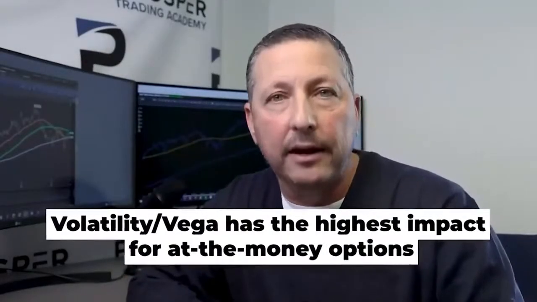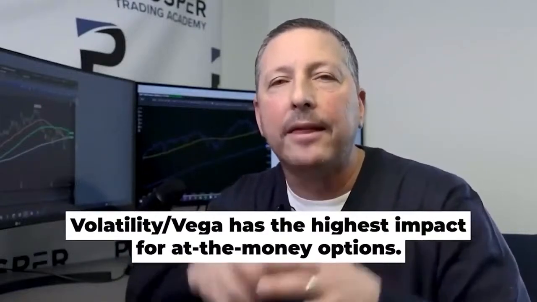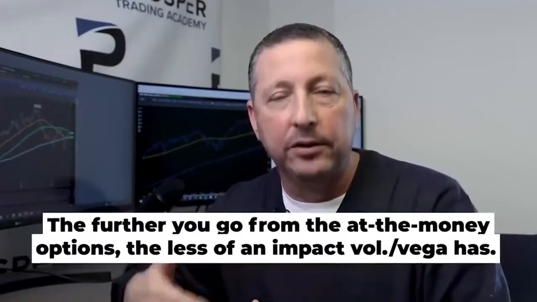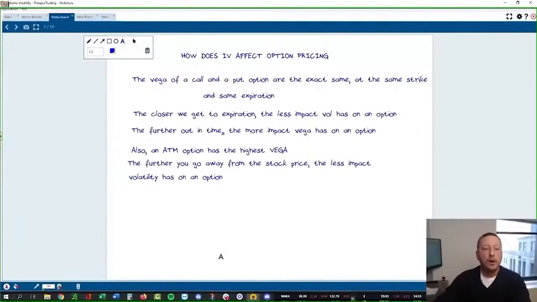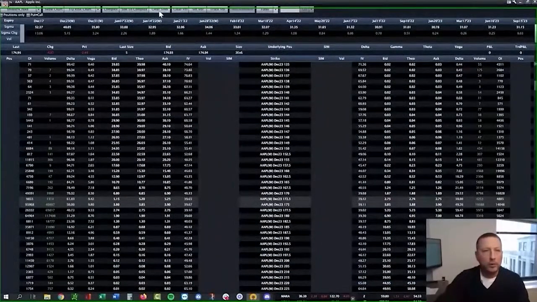Not only is the volatility impact or Vega greater the further out in time you go, but Vega has the highest impact for at the money options. The further away you go from the at the money strike, meaning where the stock is trading, so either further in the money or further out of the money, the less impact volatility or Vega will have on the price of that option.